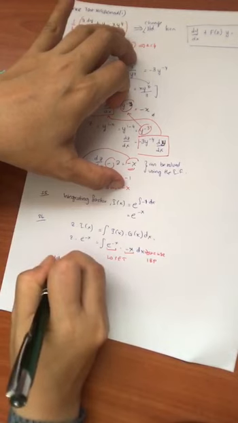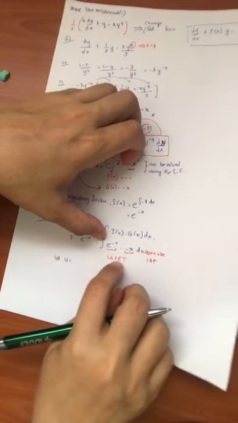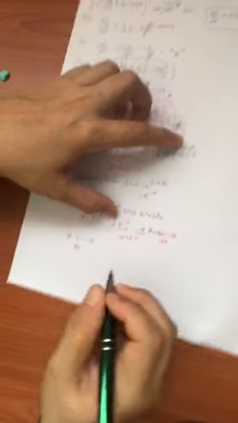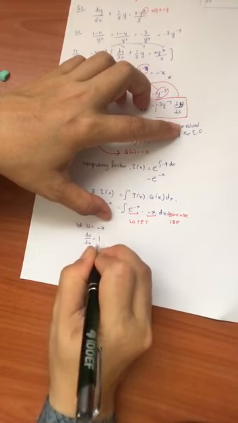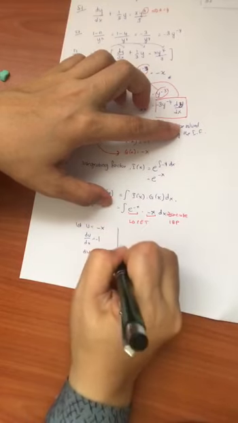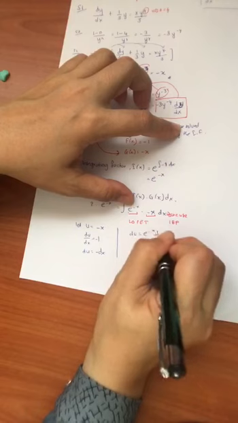So you have to let your u be the polynomial, negative x. You differentiate u with respect to x, you get negative 1. So du equals negative dx. Our dv equals e power negative x dx.